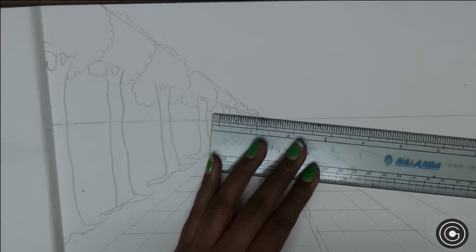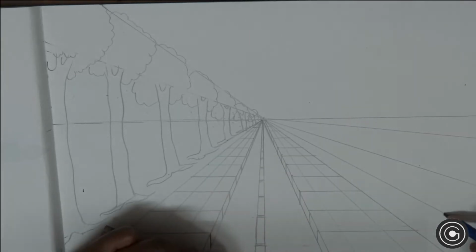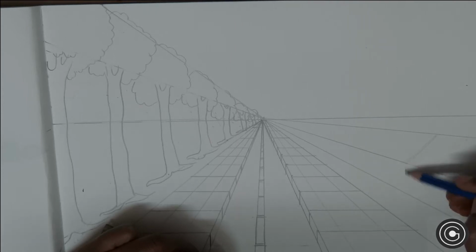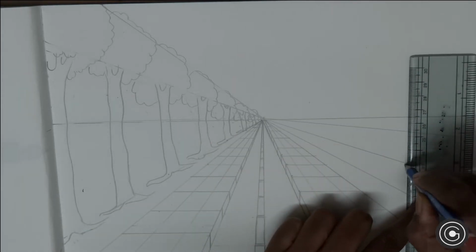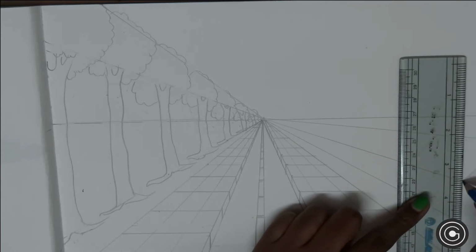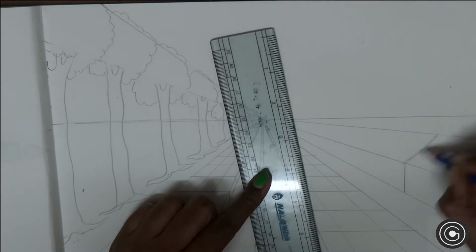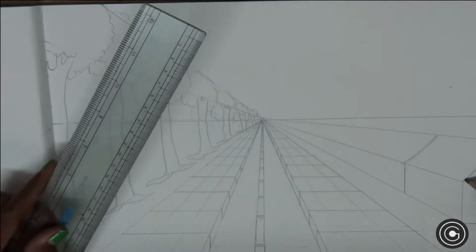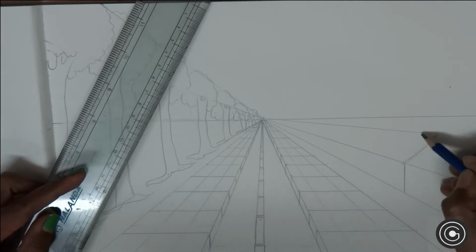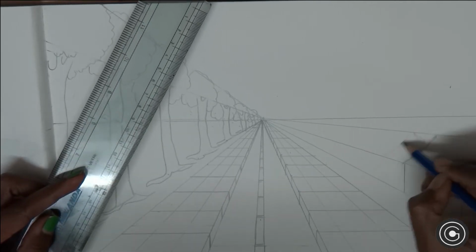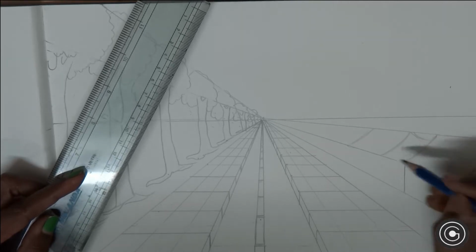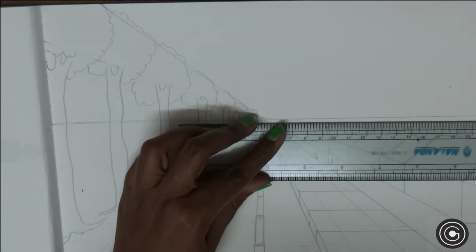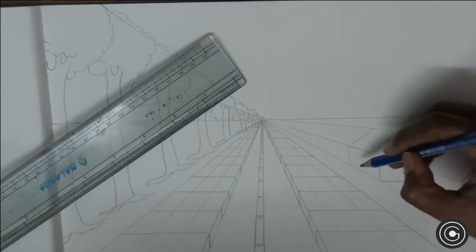Now we move on to the huts. How many lines do we need to draw the hut? 3 lines, 1 for the base and 2 for the roofs. As I said, all the standing lines will be standing, the roof lines will be slanting, and the line on the other side of the house will also be a line parallel to the horizon. So the roof line is slanting, that is parallel to the side of your book, and this line is parallel to the horizon.